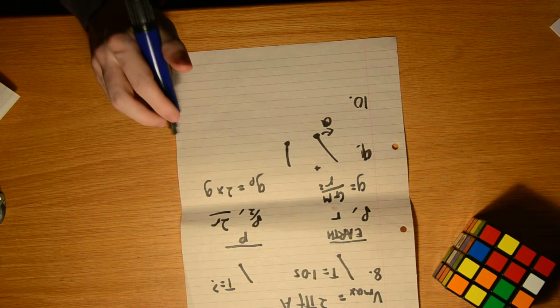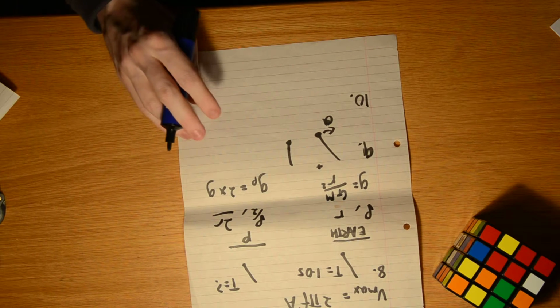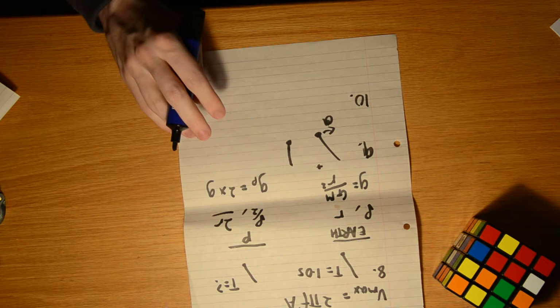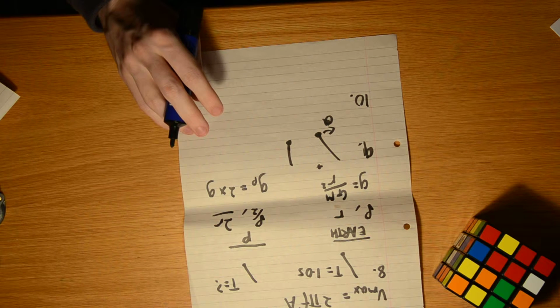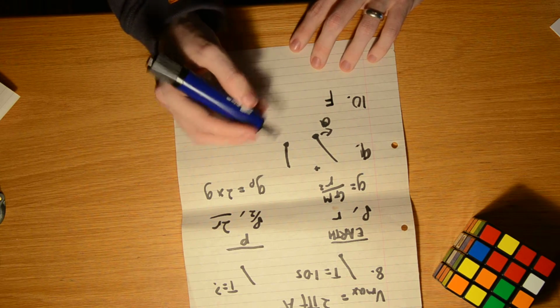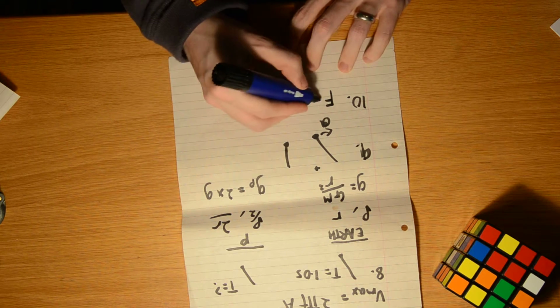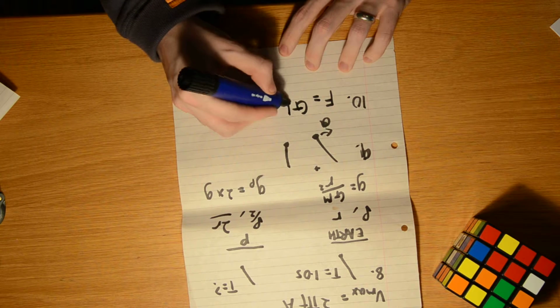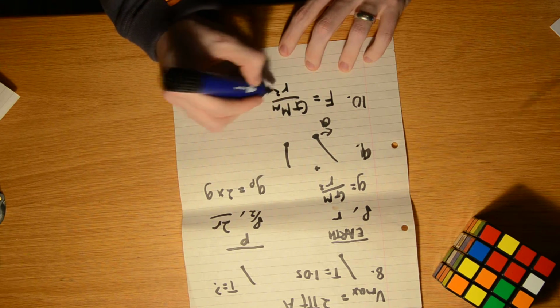Question 10, and it's another proportion question. This time it's asking about how the gravitational force changes when we're messing around with masses and distances. So again, let's remind ourselves of the equation of gravitational force relating to masses and distances. It's going to be G m1 m2 over r squared.